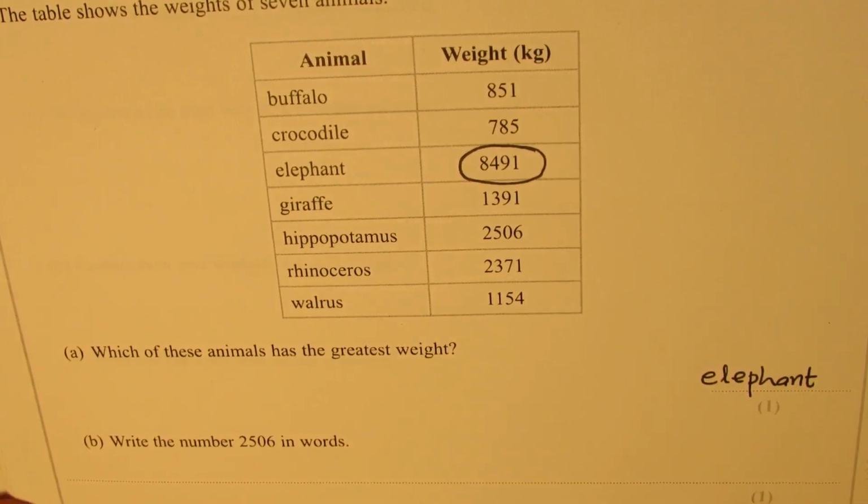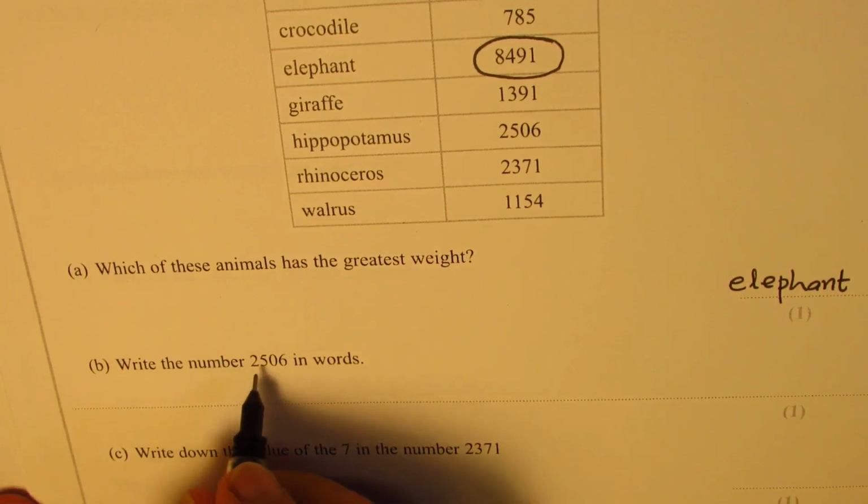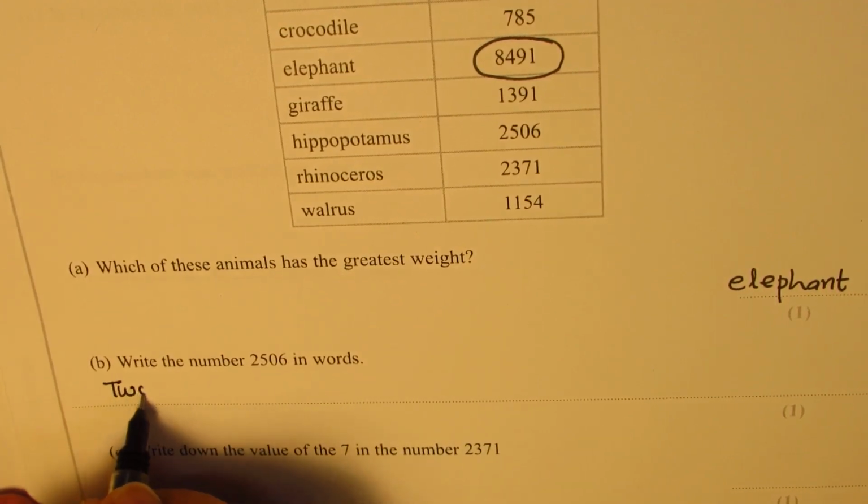Second question is, write the number 2506 in words, right? So the number 2506 is 2000.